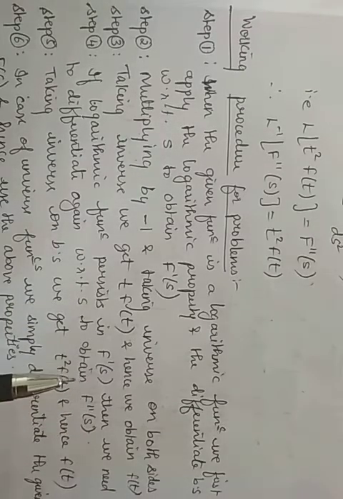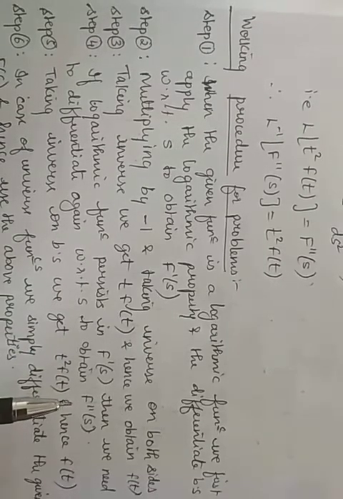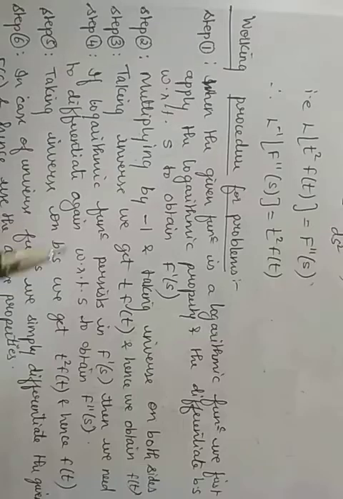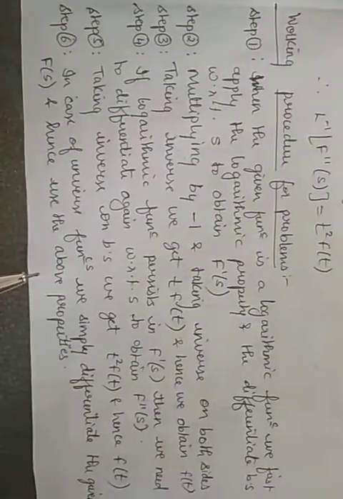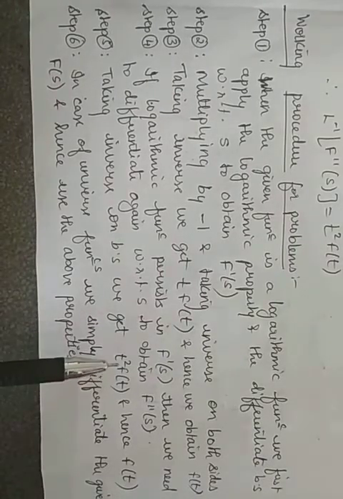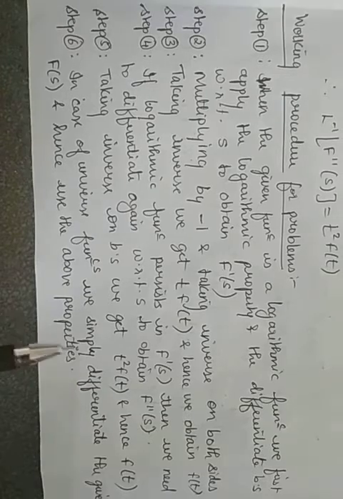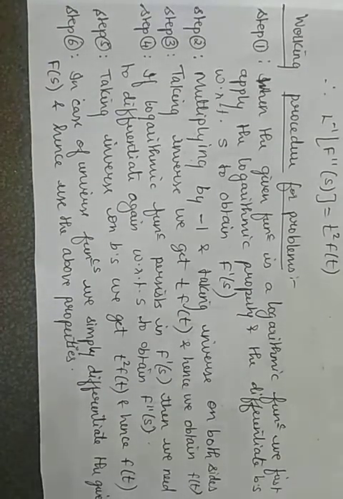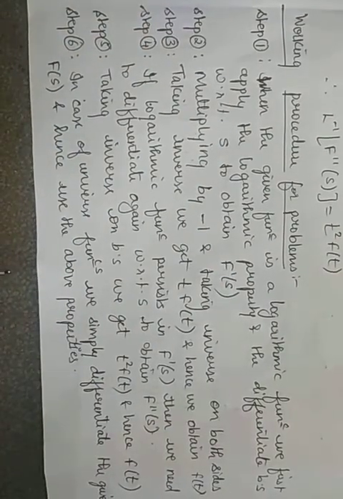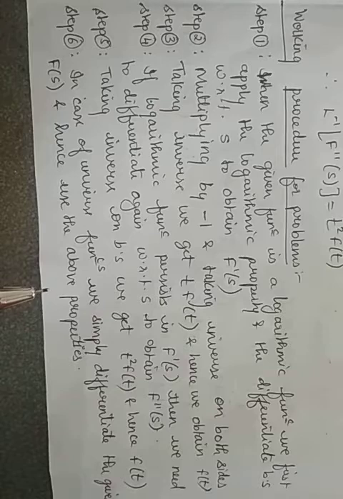That should continue till the log function goes. Once we get f double dash of s, you should not multiply by the minus sign now. Directly you have to take L inverse on both sides. If you take L inverse on both sides, you will get the answer t square of f of t equal to something. And that t square, when it comes under the denominator of the other side, you will get f of t as the solution.